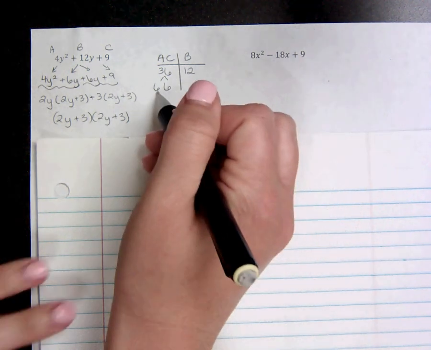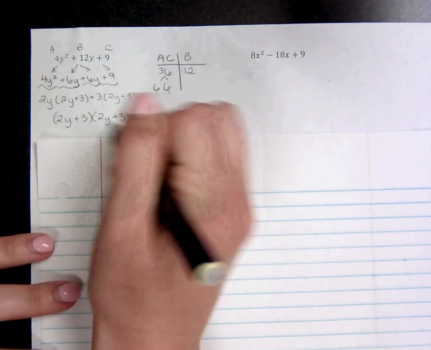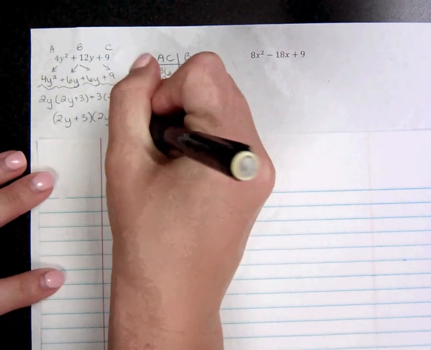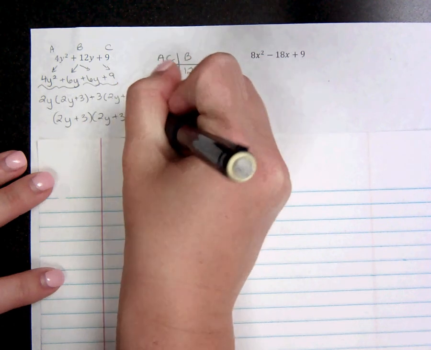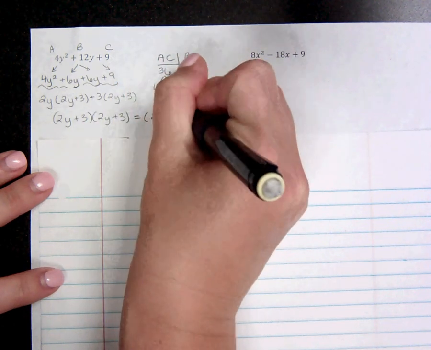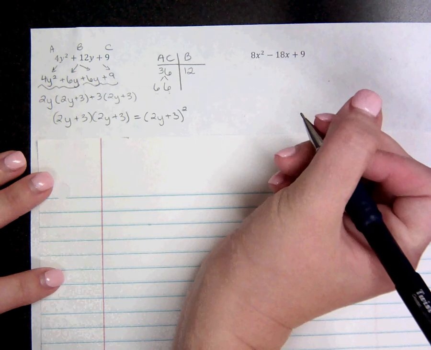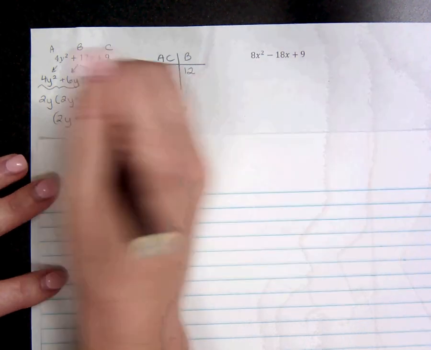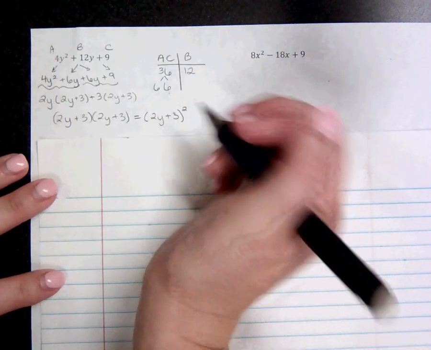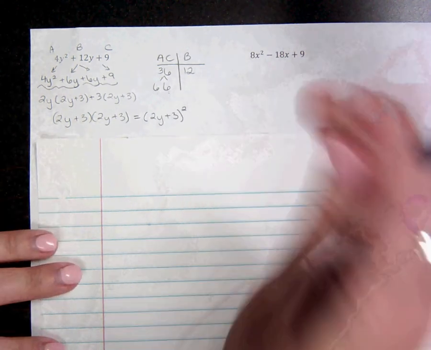So again, anytime you have the exact same number here, you're going to get the exact same binomial twice. And sometimes we write that as 2y plus 3, the whole thing squared. So that's a shorthand way of writing that. It's a special type of trinomial, but the procedure again is the same.